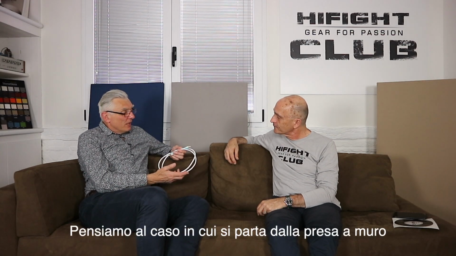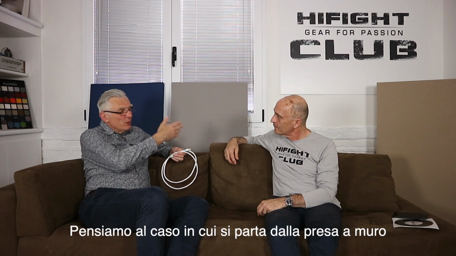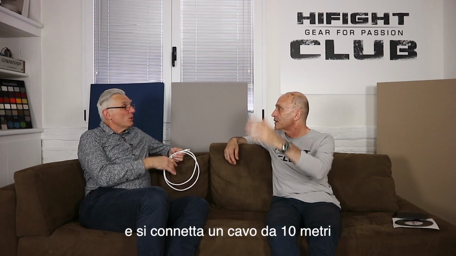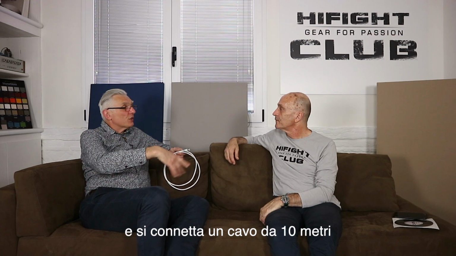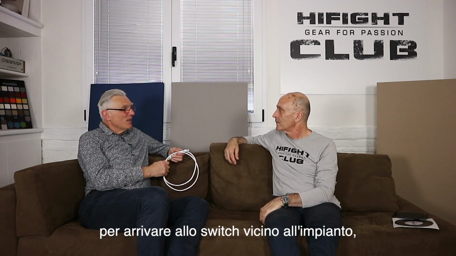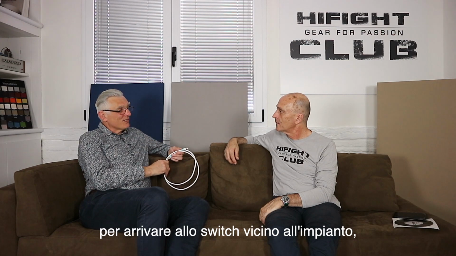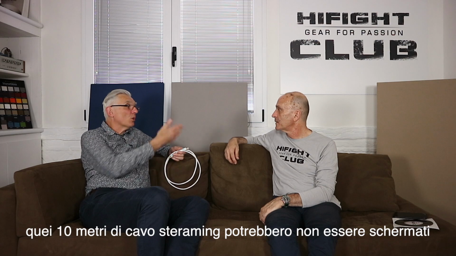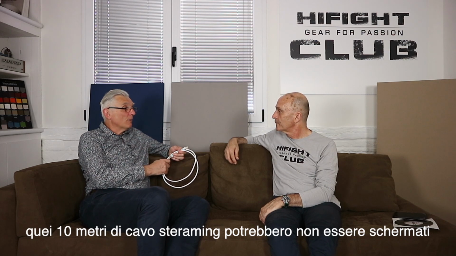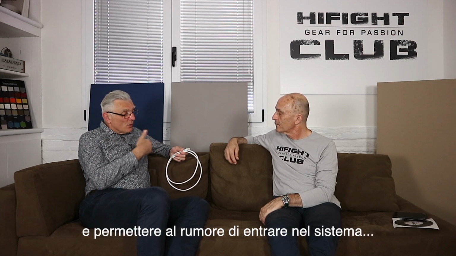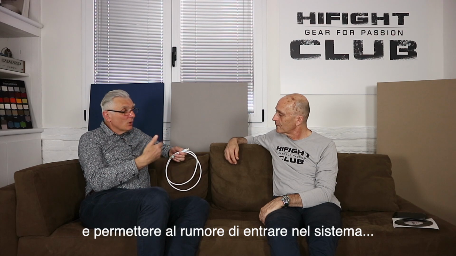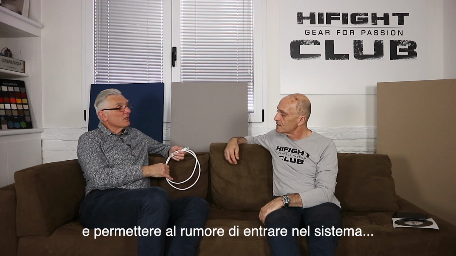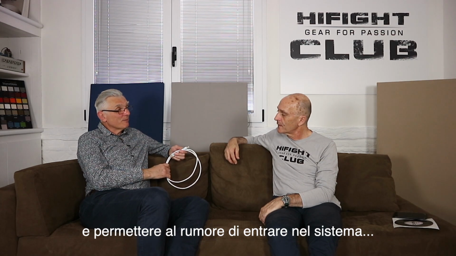Now, for example, if you have a wall socket, and then you have maybe 10 meters away your switch next to your hi-fi system. So that's 10 meters of cable that potentially isn't shielded, if you're using a cable that you've bought down at the local hardware store, because that seems to be okay. So that is the potential to allow all of this energy in, and then it gets onto the earth plane and gets around the system.